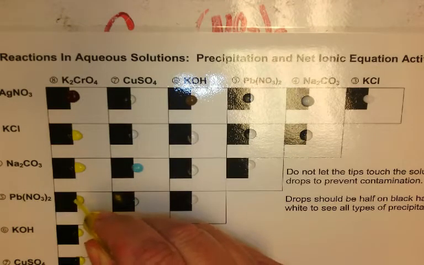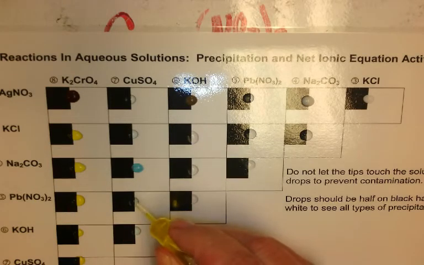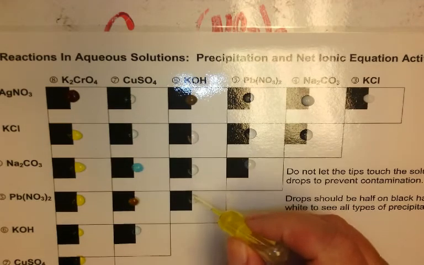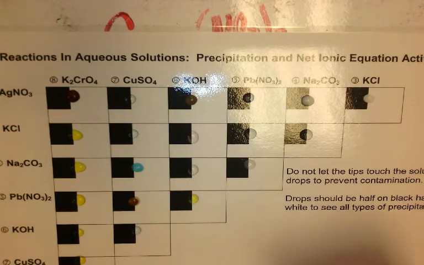Okay, and now I am on my lead nitrate with potassium chromate. We've got 2 clear yellow solutions, and they stayed clear, so no precipitate. We've got a brownish yellow precipitate with our copper sulfate and lead nitrate. Potassium hydroxide and lead nitrate. I've got no precipitate there.